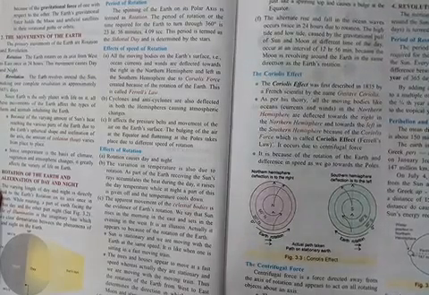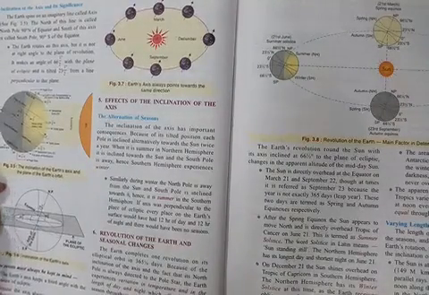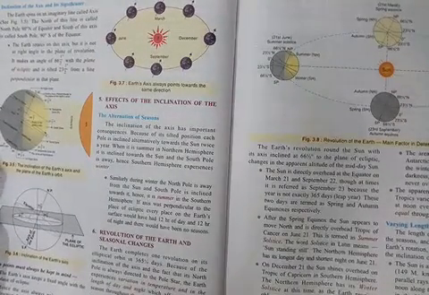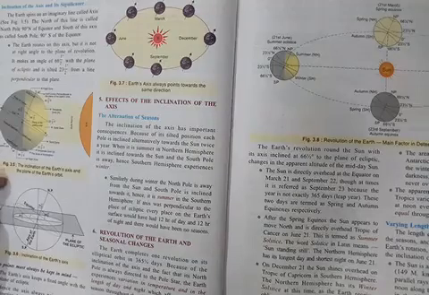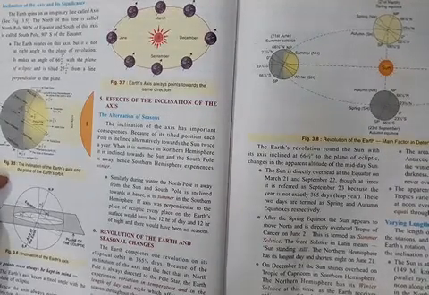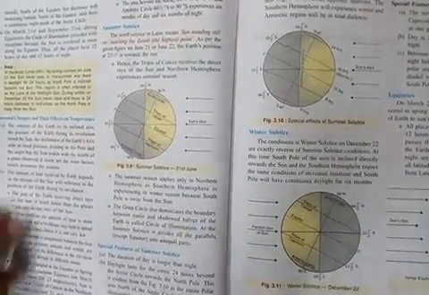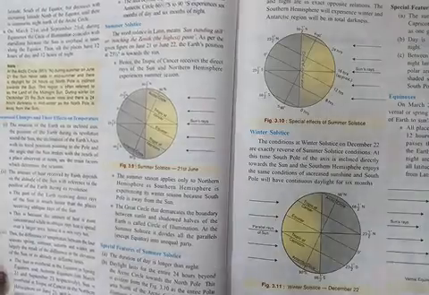You will study about the perihelion and aphelion, speed of revolution. You will study about the inclination of the axis and its significance, effects of the inclination of the axis. You will study about the revolution of the earth and seasonal changes. Then again you will study about the winter solstice, summer solstice, equinoxes.